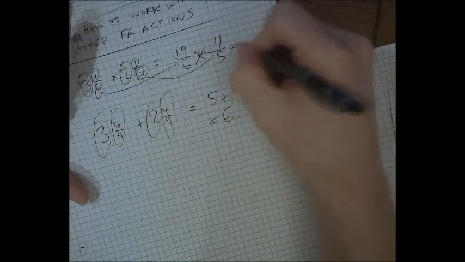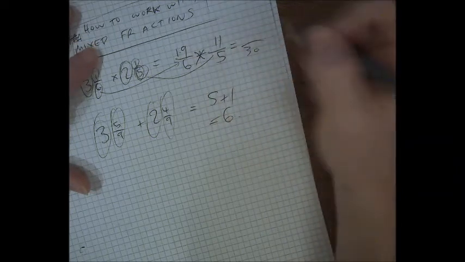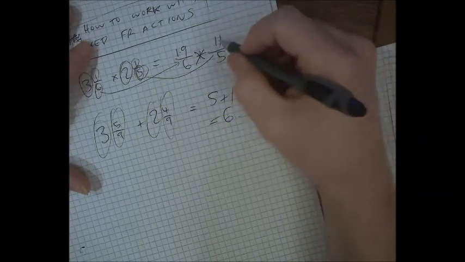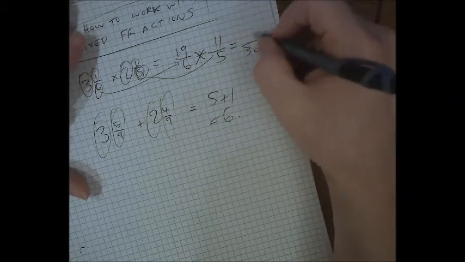And now you just do the fractions wrap. So top times top, bottom times bottom. Okay, so that's, I think, 10 times 19 is 190. So I think that's 209.